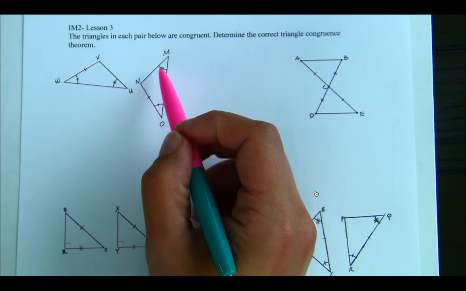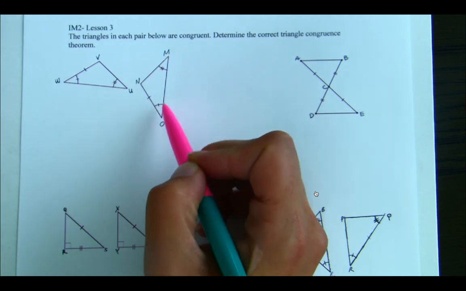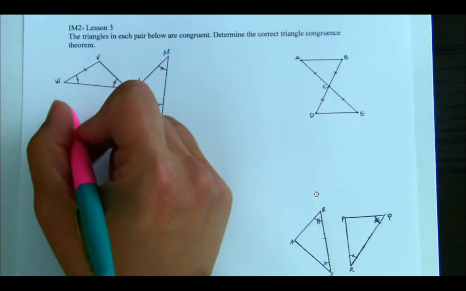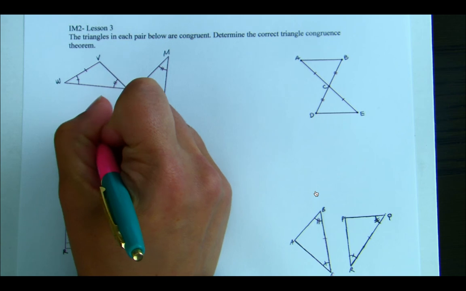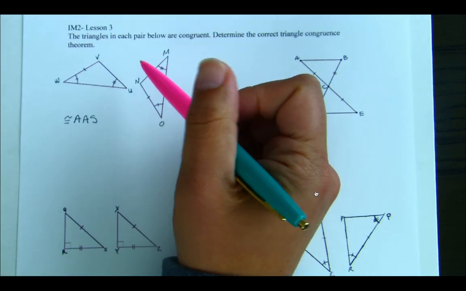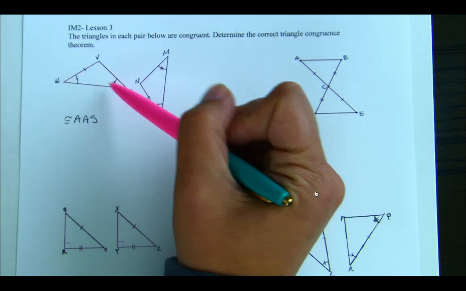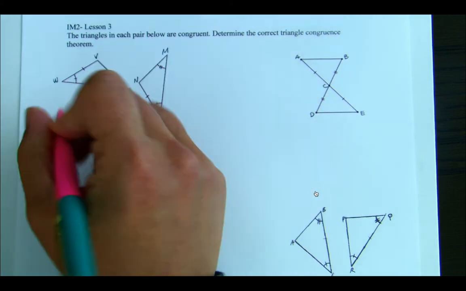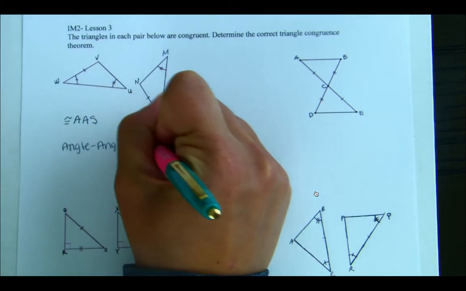So if I were to go in order, I'm going to start with this. So I have an angle, and that's next to an angle, and that's next to a side. So I know that my triangles are congruent by angle, angle, side. So if for any reason you weren't sure, and let's say you started on the other side, and you started with the side first, and you said side, angle, angle. Well, this is side, angle, angle. But the way we like to write it is angle, angle, side. So remember, angle, angle, side.